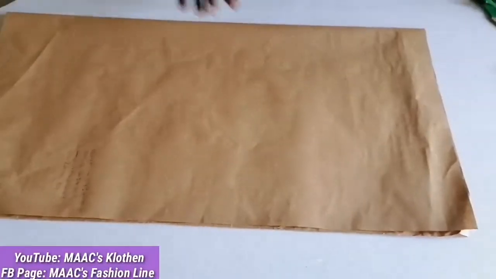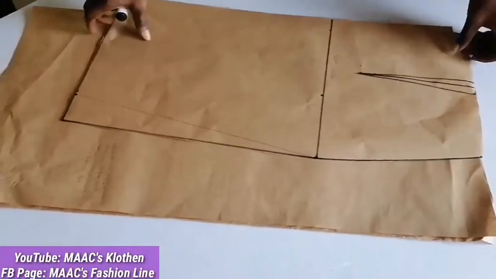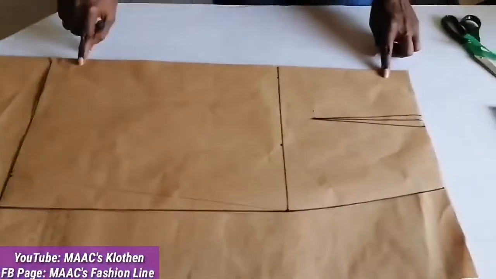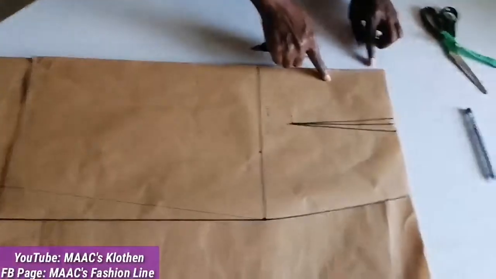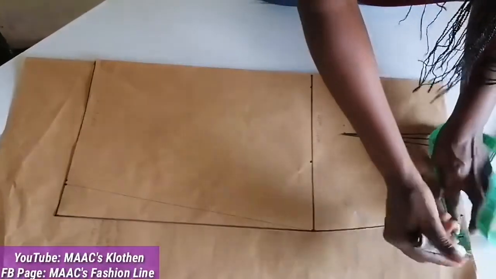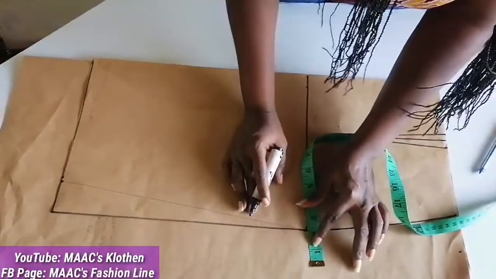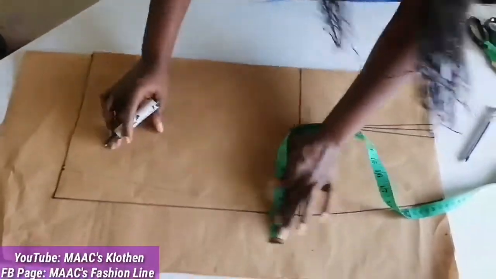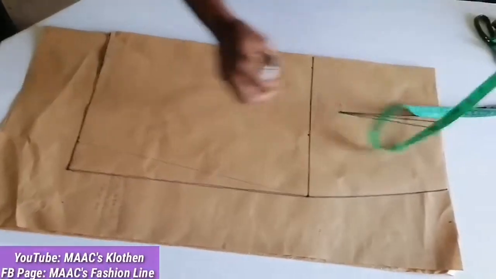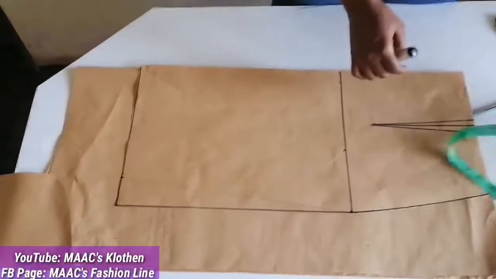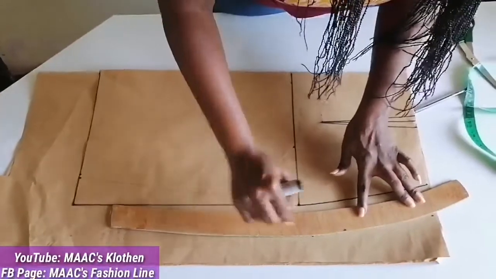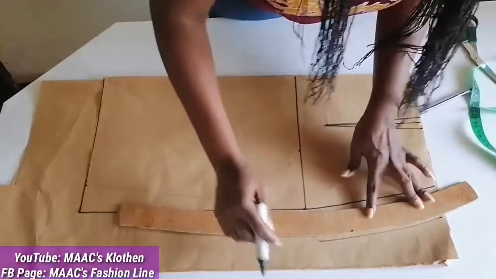Your fabric will be folded into 2. Then you place it here. This is the middle of the fabric, so it has to be exactly the same at the middle. With this, you will add your 2 inches allowance to it. You will mark it. You come to the hip line, you mark your 2 inches. You come to the down part, you mark your 2 inches. Then you will join the points on your fabric with your chalk. You will join this way.